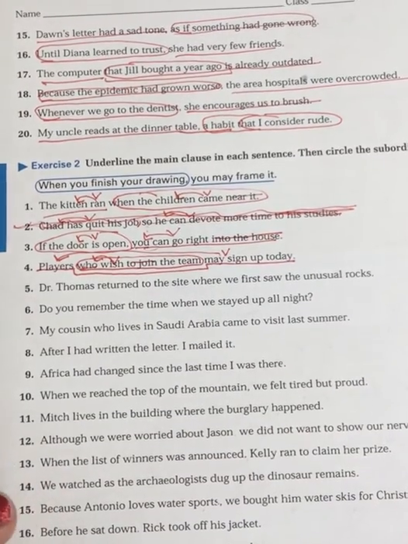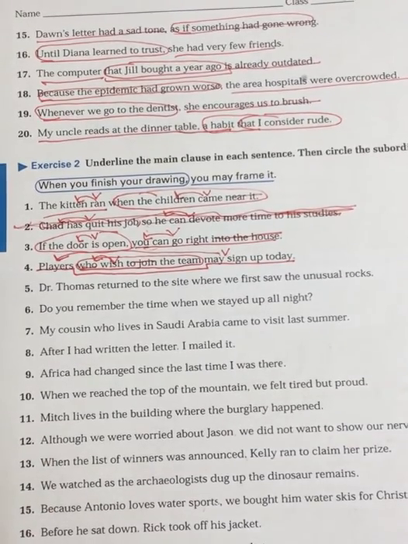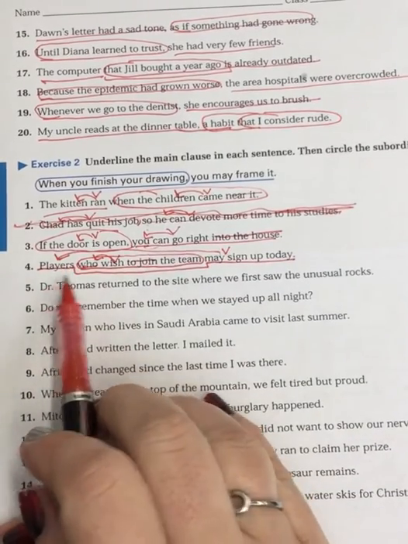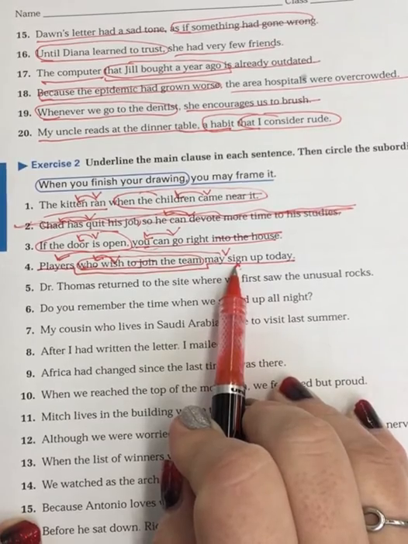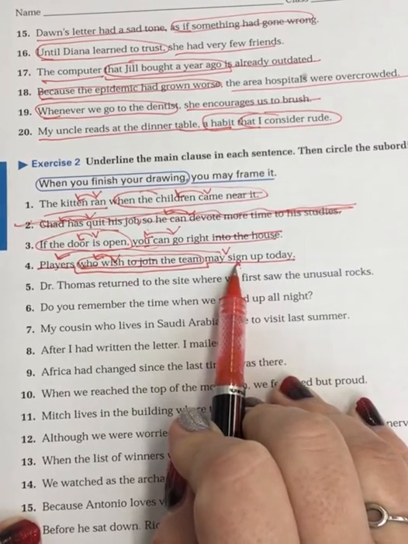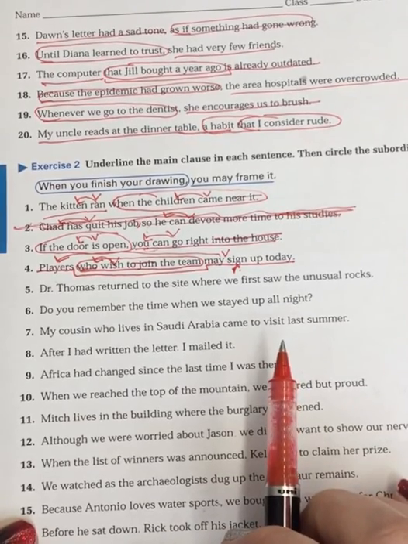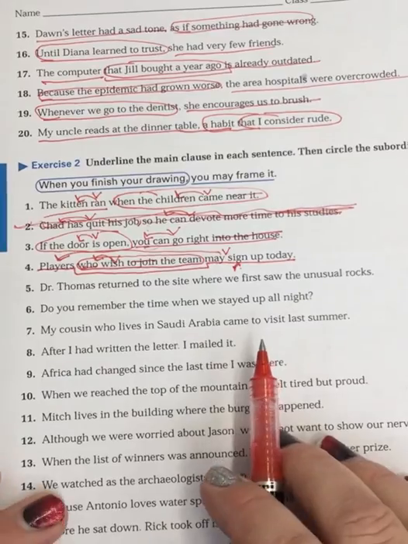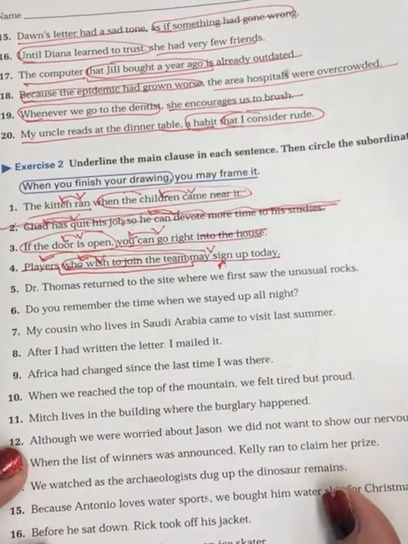Because tomorrow the worksheets that we're going to do are going to have 2 underlines and circles. And if you break up this line, it looks like 2 separate underlines. Oh, okay. Now, in these sentences today, that doesn't seem like a problem, but it is going to be a problem later. Dr. Thomas returned to the site where we first saw the unusual rocks.